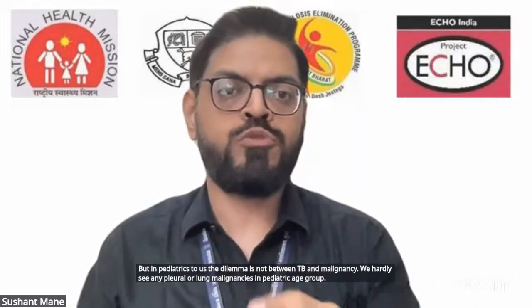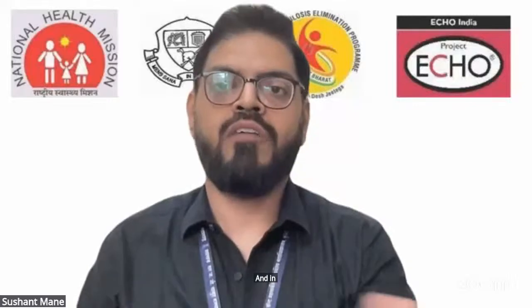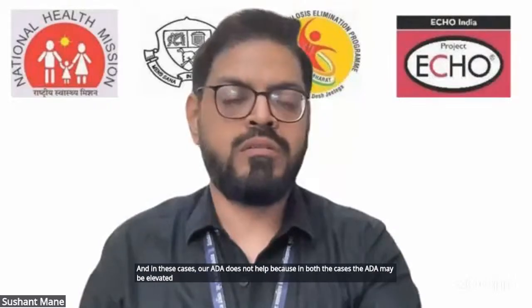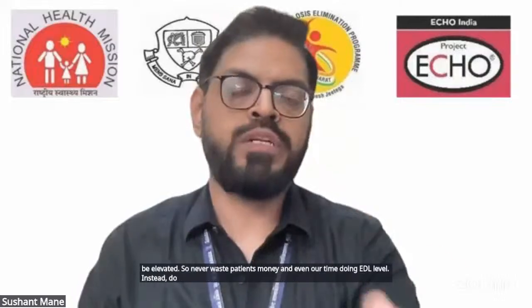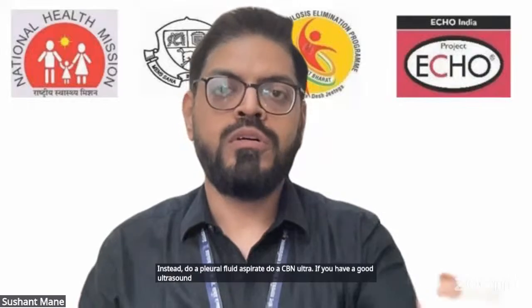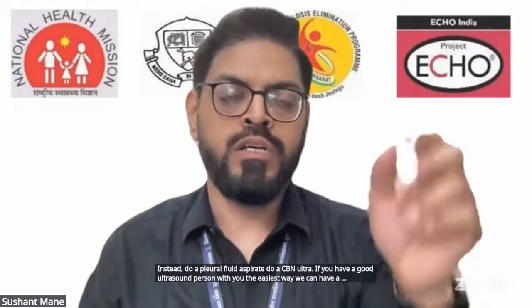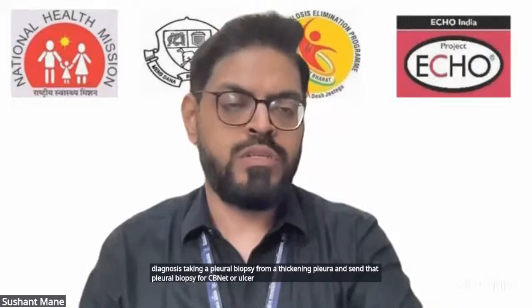For us, the dilemma is to differentiate whether this is a tuberculous effusion or whether it is a partially treated bacterial effusion. And in these cases, our ADA does not help, because in both the cases, the ADA may be elevated. So never waste patients' money and even our time doing ADA level. Instead, do a pleural fluid aspirate, do a CBNAAT or Ultra. If you have a good ultrasound person with you, the easiest way we can have a microbiological diagnosis is taking a pleural biopsy from a thickening pleura and send that pleural biopsy for CBNAAT or Ultra. That will give us a diagnosis. So that is, I think, the message from my side.